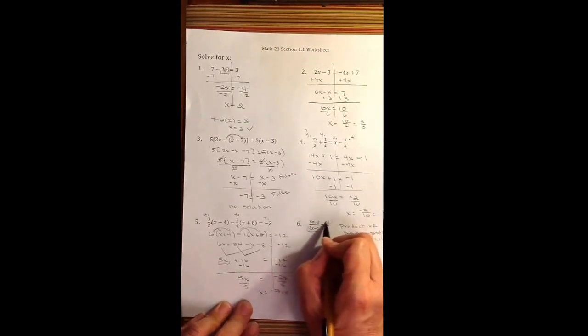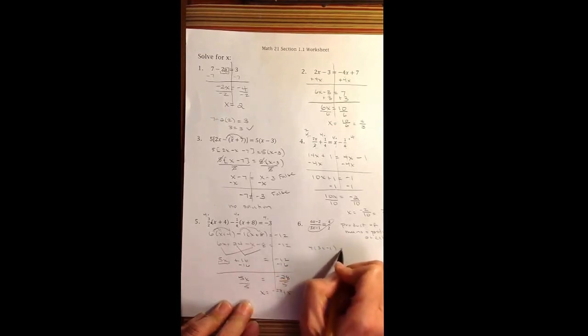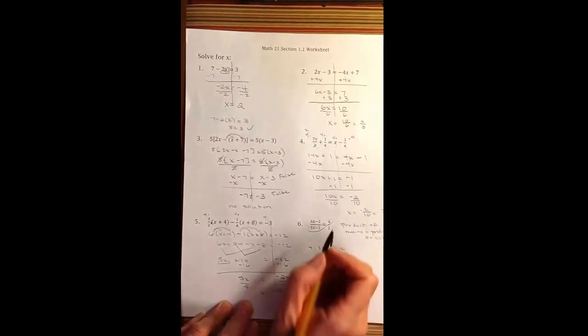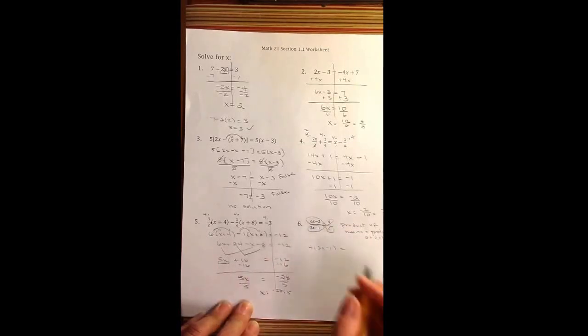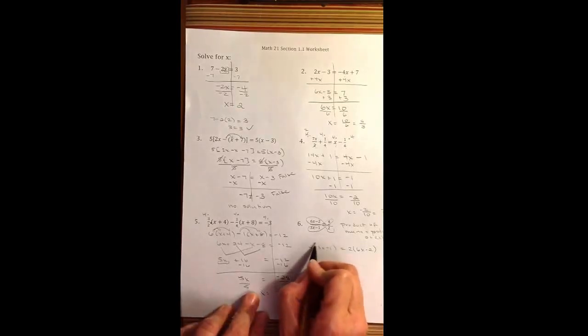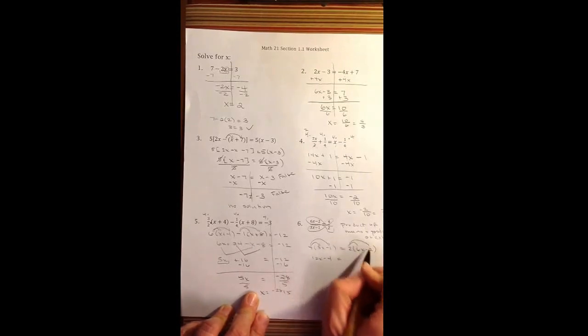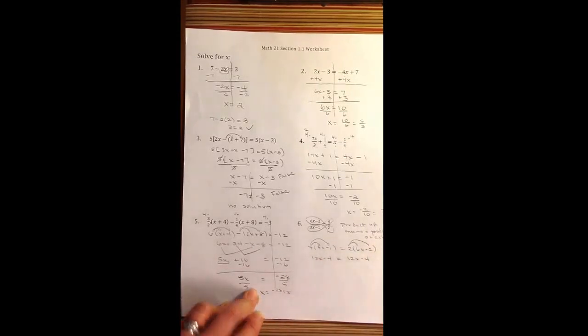You can multiply the means together, which I'm not going to distribute yet, but we know we're going to have to distribute, and multiply the extremes together and set them equal to each other, because that's a property we have, that anytime we multiply the diagonals, when we have a fraction equal to a fraction, we should get the same thing from each product. So now I'm going to distribute: 12x minus 4 should equal 12x minus 4.